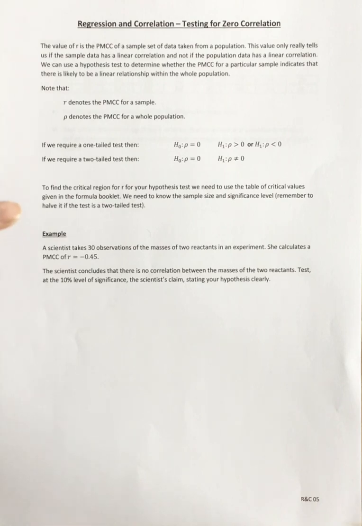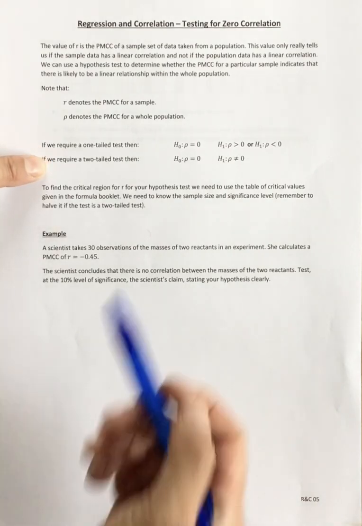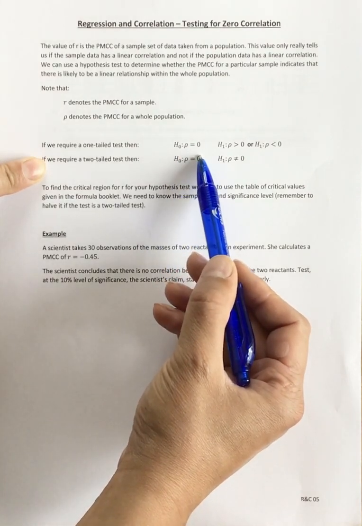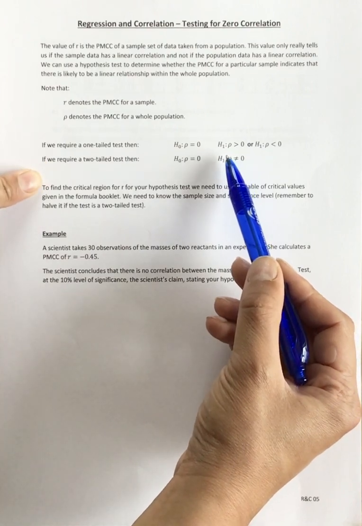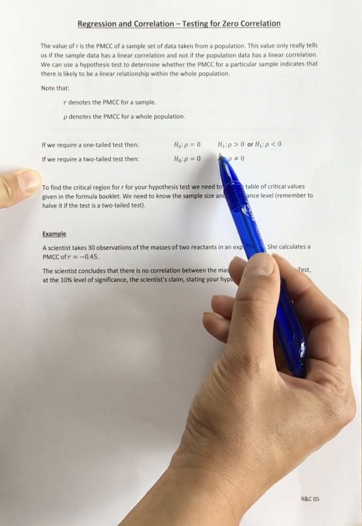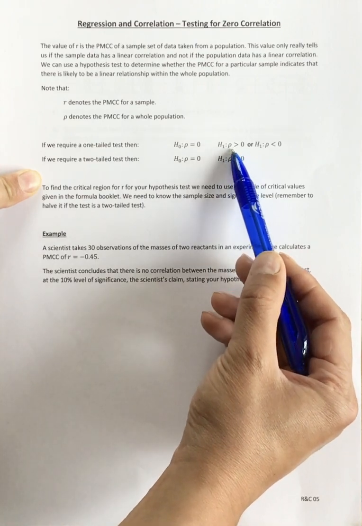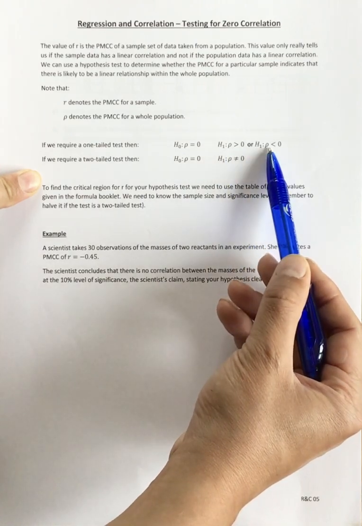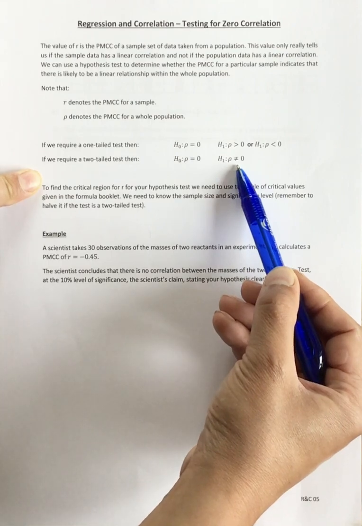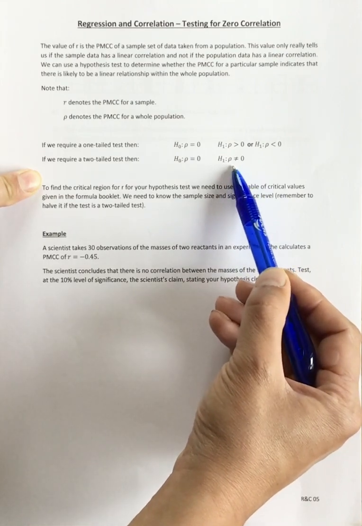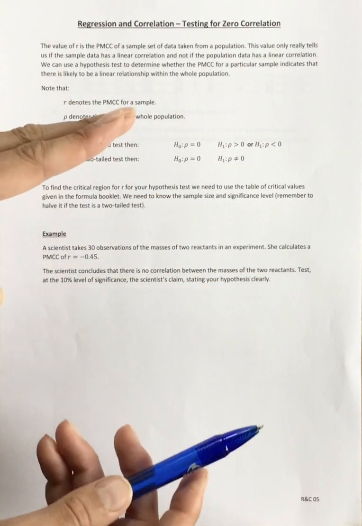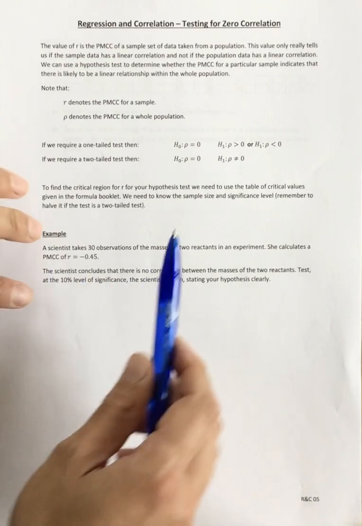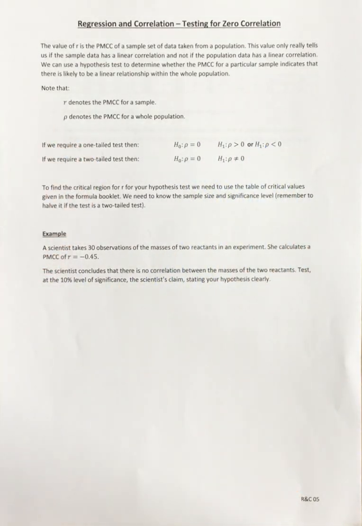So we're going to write down our hypotheses. Our null hypothesis is that there is zero correlation, and our alternative hypothesis is either that we've got positive correlation, or that we've got negative correlation, or that we've got no correlation. If we're testing for no correlation, that's a two-tailed test, because we're considering whether it's positive or negative. We're testing it at both ends. If it's a one-tailed test, then we're just checking if it's positive or if it's negative.